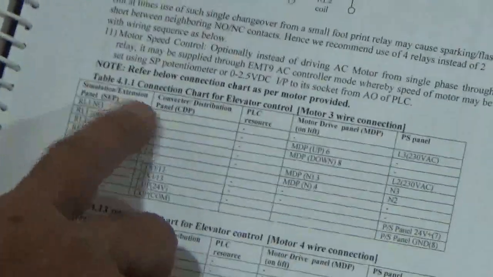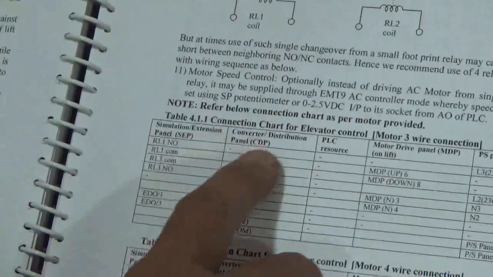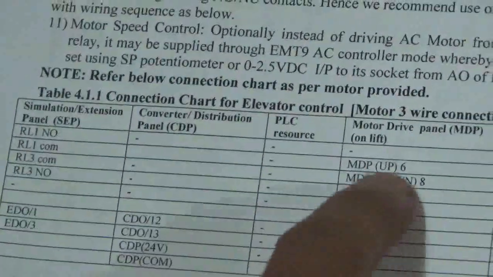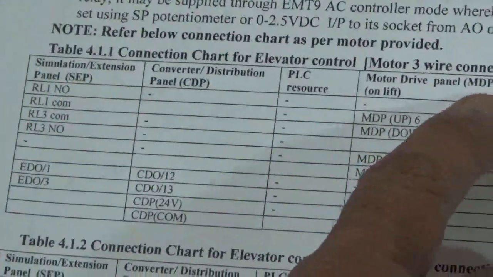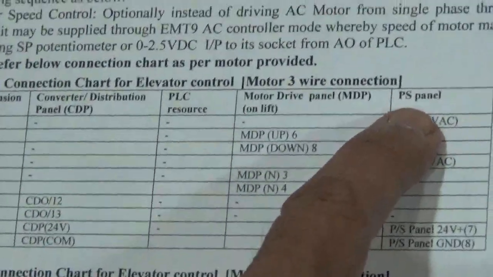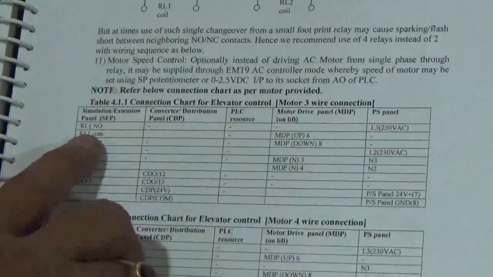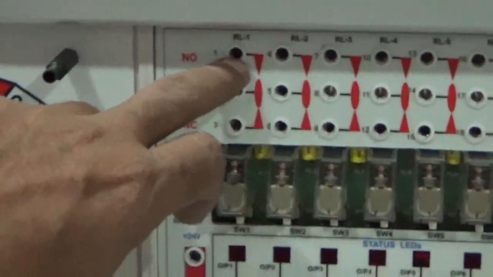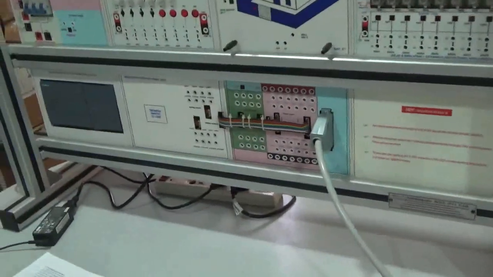This is the simulation extension panel, SEP. Another is the converter distribution panel, CDP. One is the PLC source, and here is the motor drive panel, MDP, which is on the lift, and this panel is the power supply panel. Now connect the first connection, RL1 NO. This is relay 1, RL1 NO, this NO, and the patch cord goes to L3.